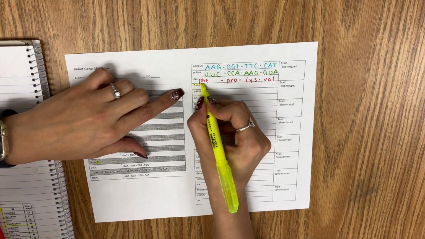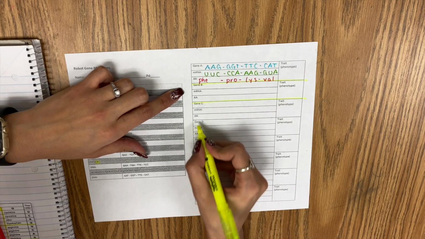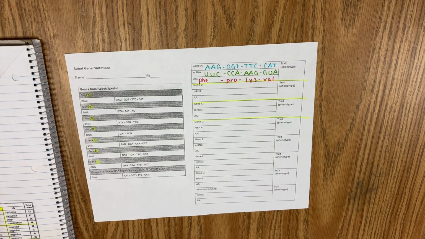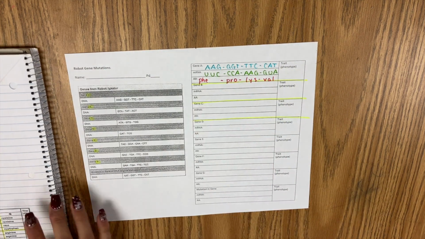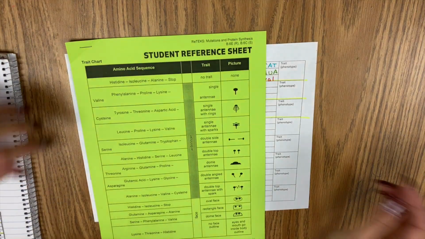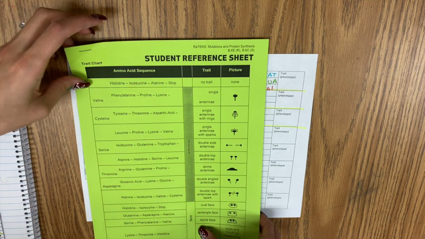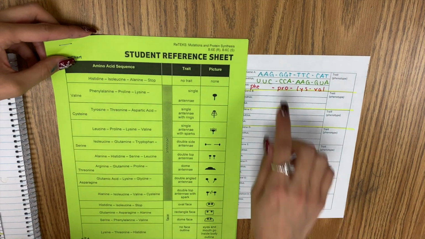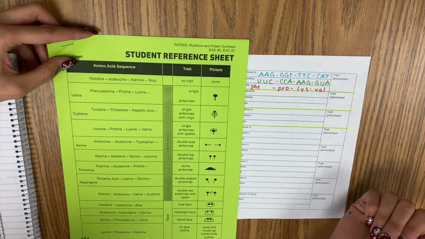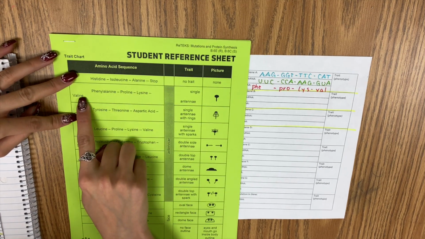If you want, so it doesn't confuse you, you can go ahead and separate all the genes with a marker or a highlighter so they make sense to you. Now I gotta find out, which trait is my robot expressing with this gene? On Schoology, you guys will see this robot student reference sheet that's gonna have all of the amino acid sequences there for you. So I'm gonna find mine. My robot had phenylalanine, proline, lysine, and valine. Now I need to find it and match it. I can see it right here. Phenylalanine, proline, lysine, and valine.